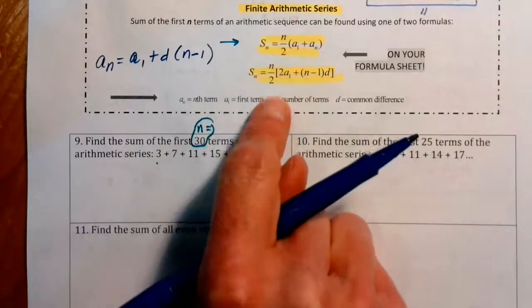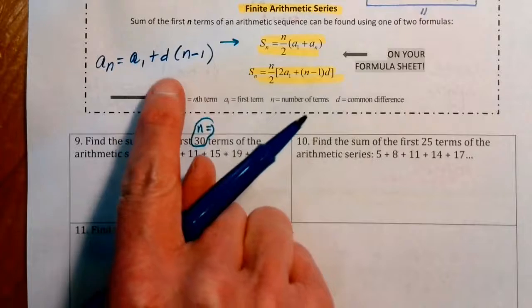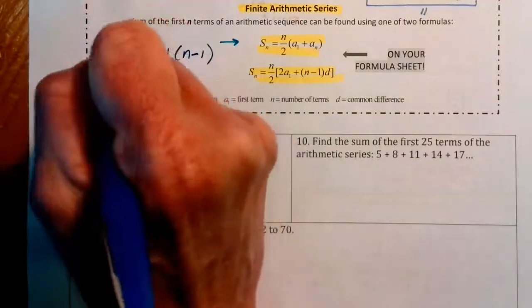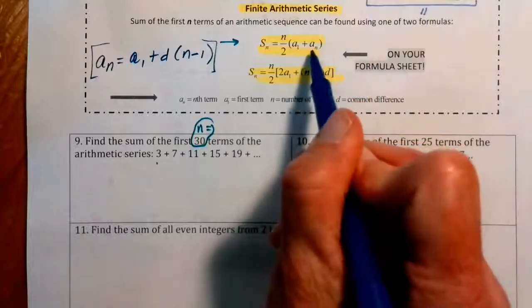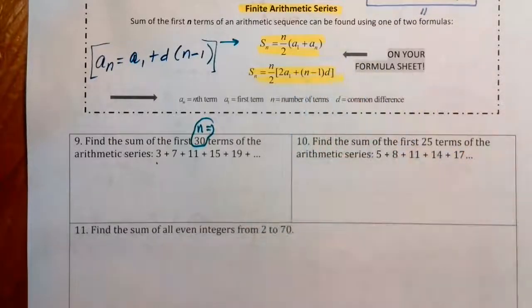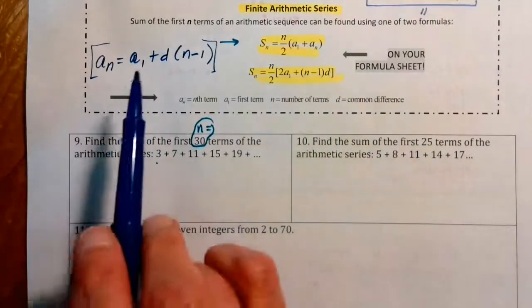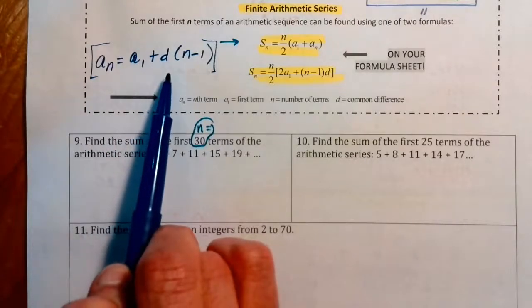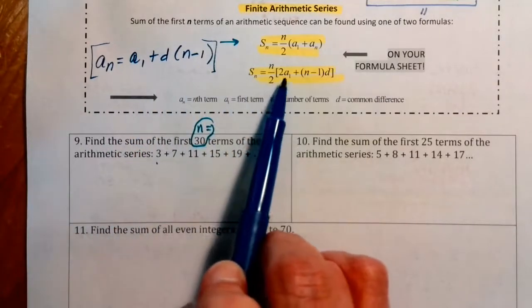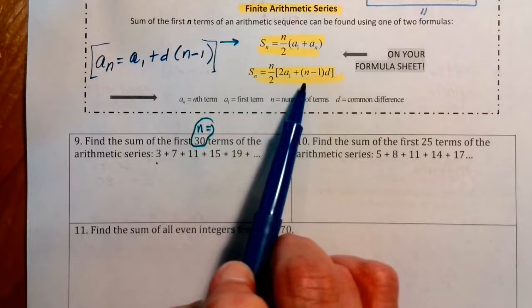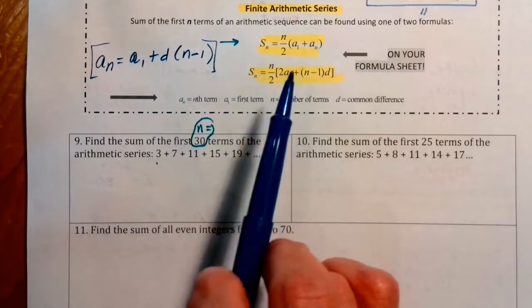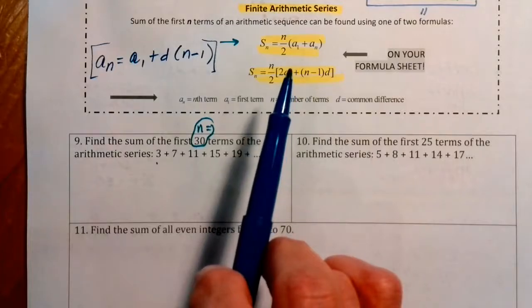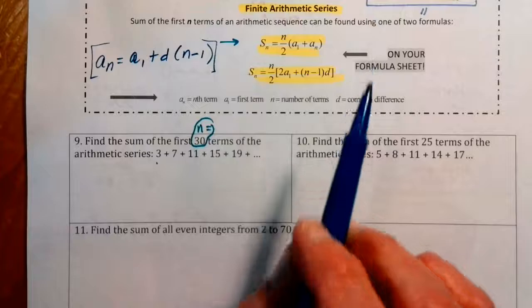When you're looking at these two formulas, I want to go back and remind you of how we find any term in a sequence. If we don't have our first term, then we're going to need to embed this term in for finding that first term, and that's where that 2a sub 1 plus n minus 1 times d comes from. So let's talk about this. Find the sum of the first 30 terms of the arithmetic sequence.